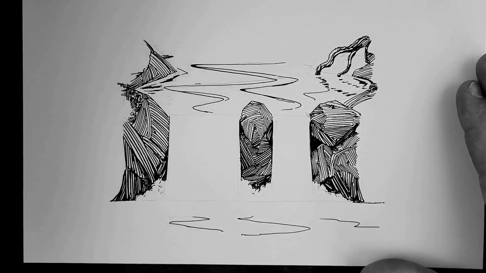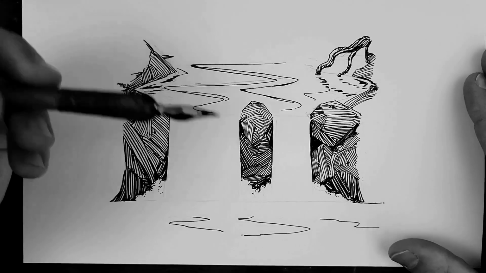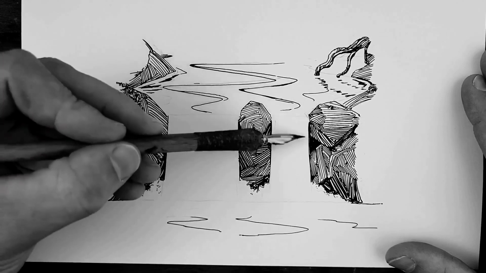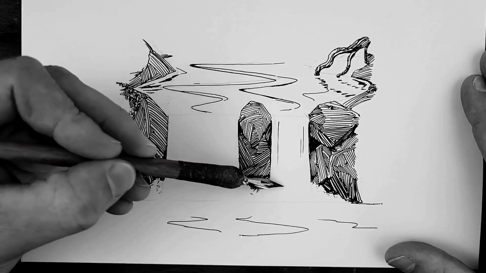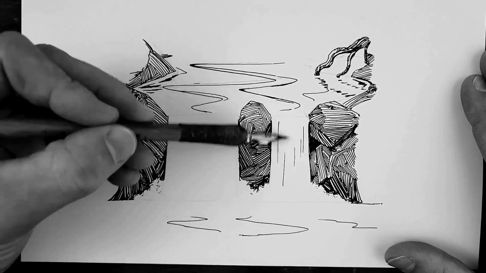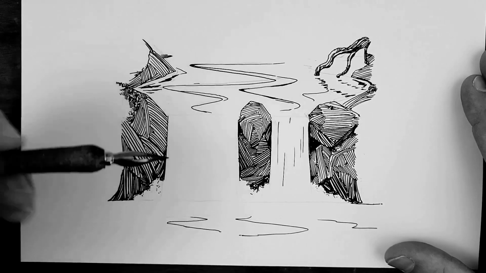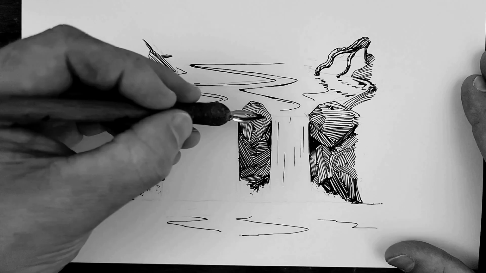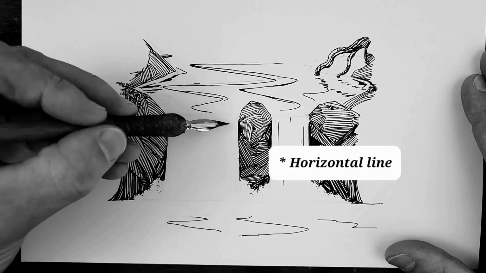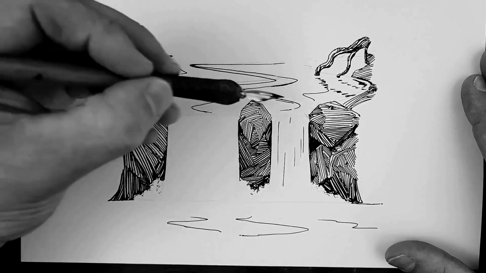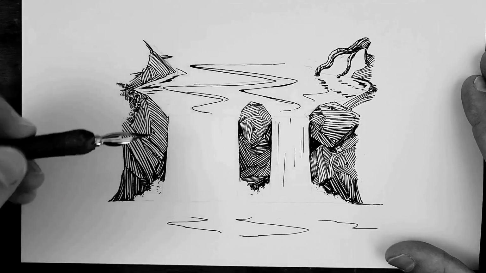So now for this little waterfall area, we're going to do very inconsistent vertical lines. We're using that faint pencil line, that parallel line from the beginning, as a guide, just as where we stop these curving lines more or less.